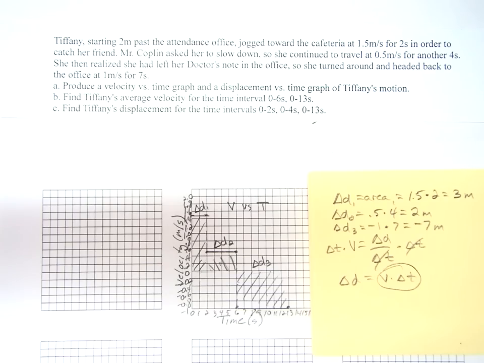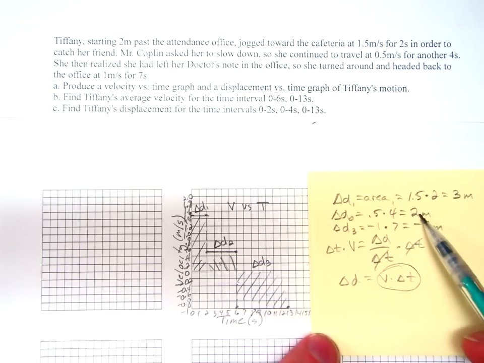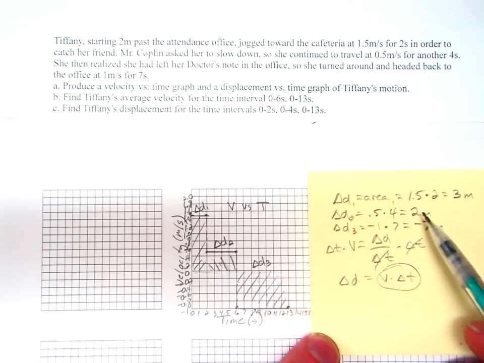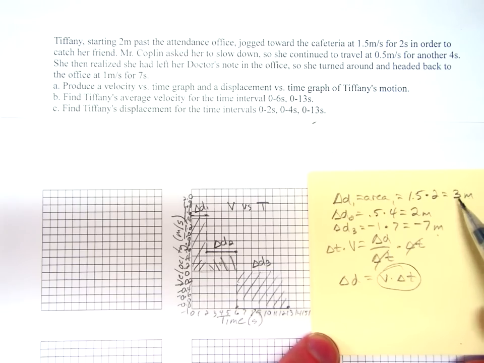Okay? So we get a picture of what's happening. The person is going to go forward 2 meters from their starting position, and then they're going to go forward another 3 meters, and then they're going to go back negative 7 meters. So we have 2 and 3 is 5, and then back 7.